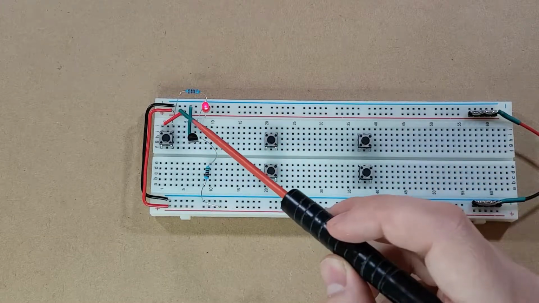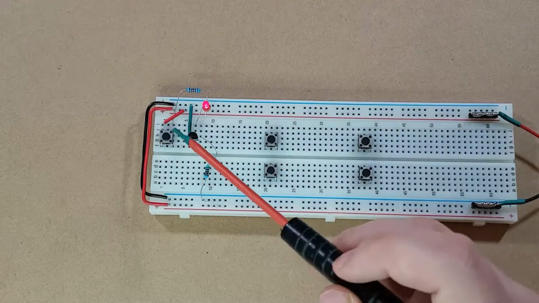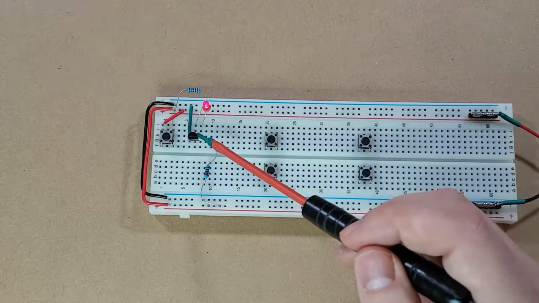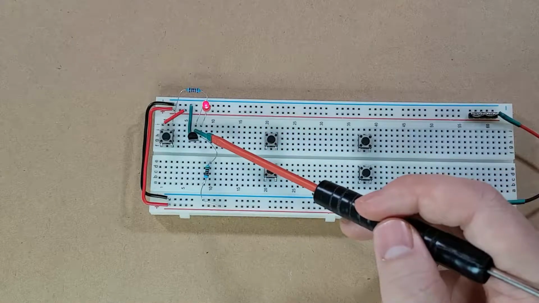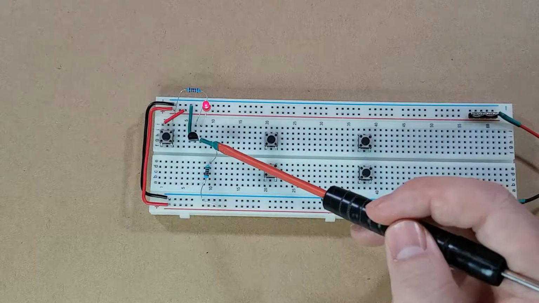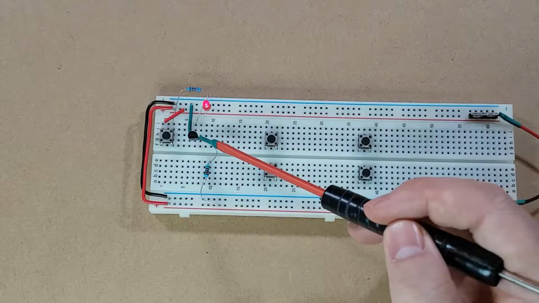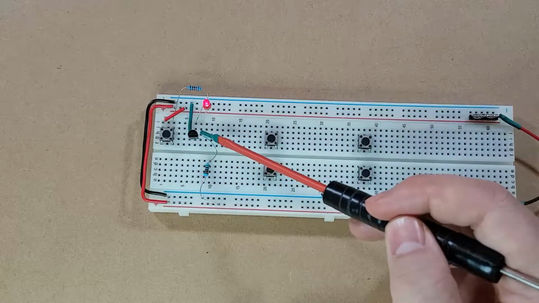The VCC is connected to the button here, which is acting as the input. It's going to the base of the transistor here with this 10K resistor. The collector of the transistor here has a 5.2K resistor connected to it, which goes from VCC to the collector.